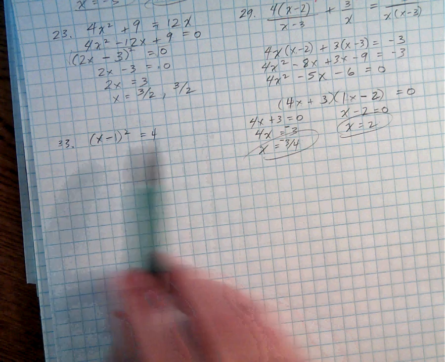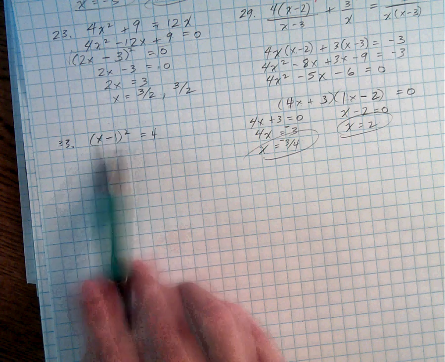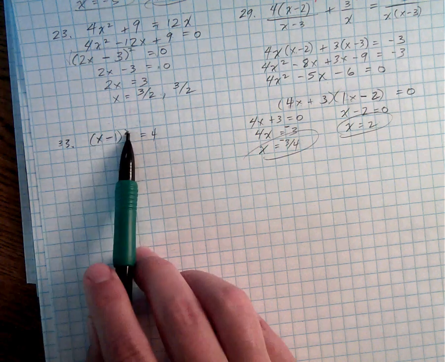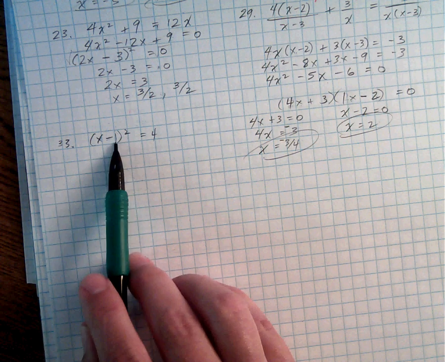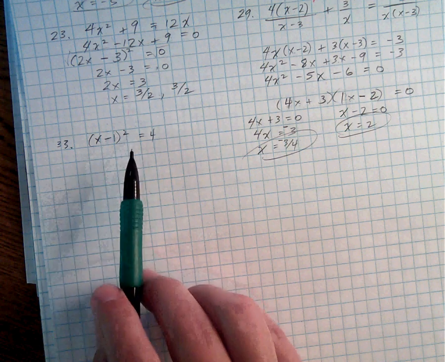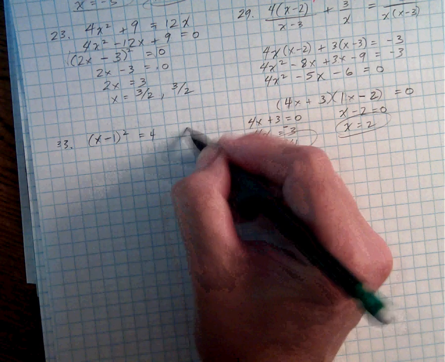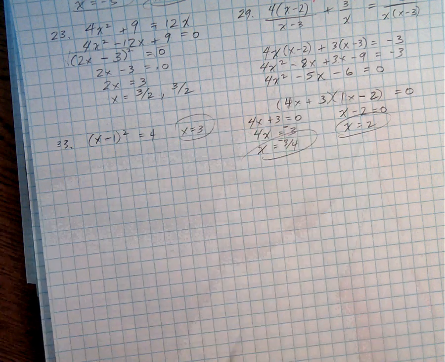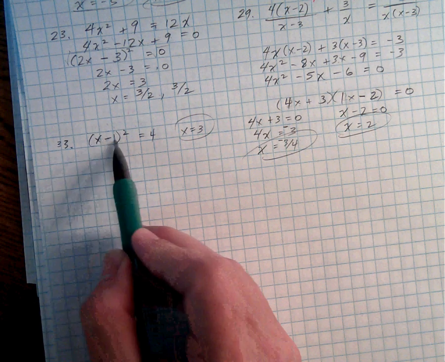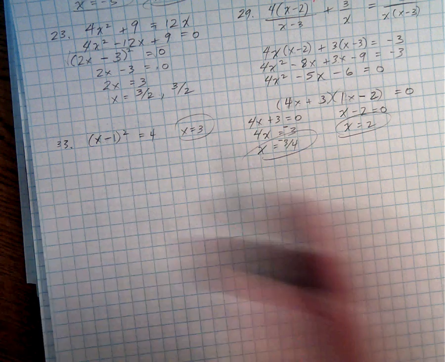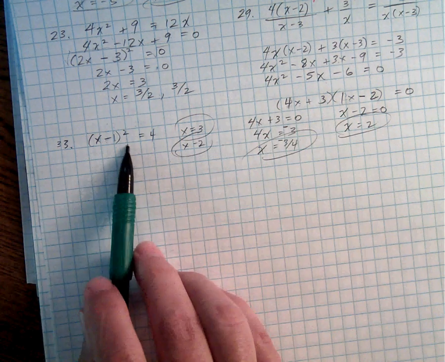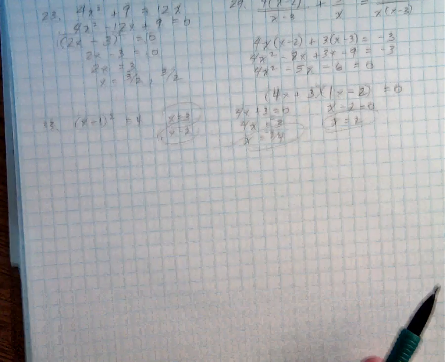This is simple enough where you can probably figure it out. If the square of something is 4, then the value of this has to be 2, right? Or negative 2, because 2 squared is 4. So what would make this 2? 3 would, wouldn't it? 3 minus 1 is 2, 2 squared is 4. So I know 3 is an answer. Or negative 1 is an answer, because negative 1 minus 1 is negative 2, and negative 2 squared is 4. So some of these, when they're this simple, you can probably just reason it out.